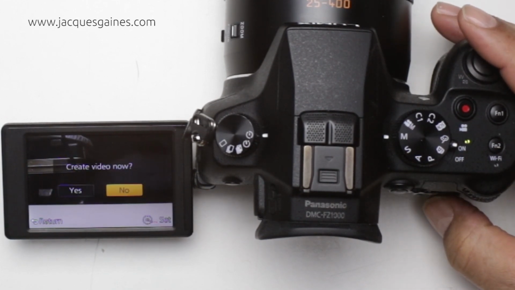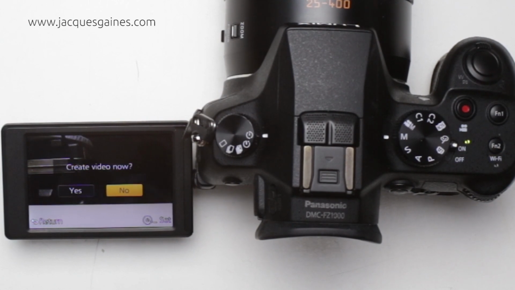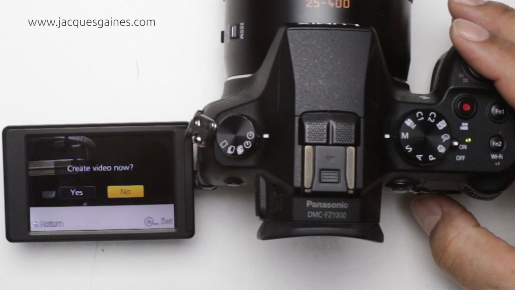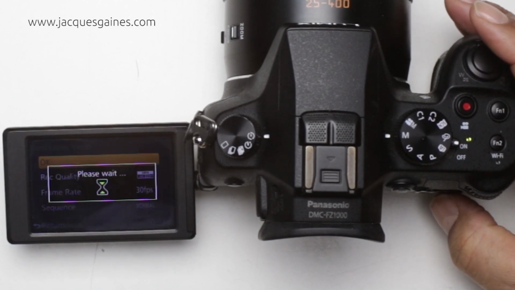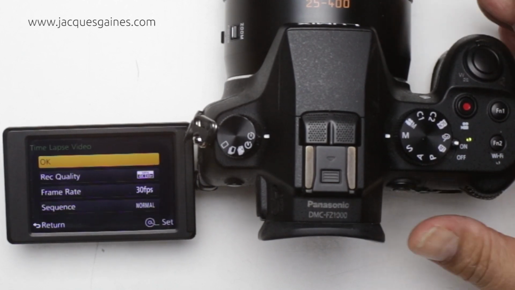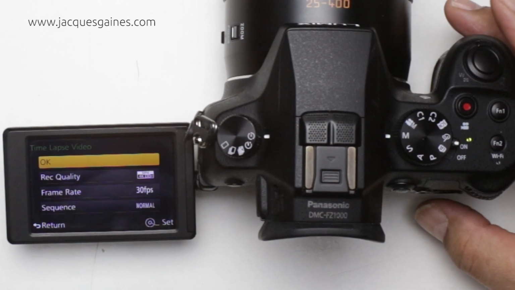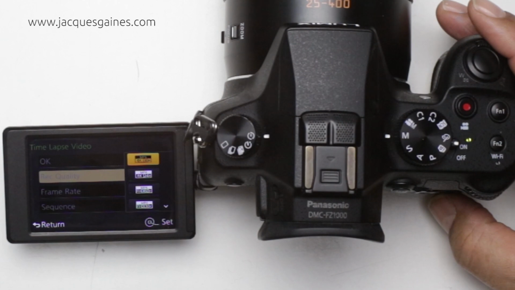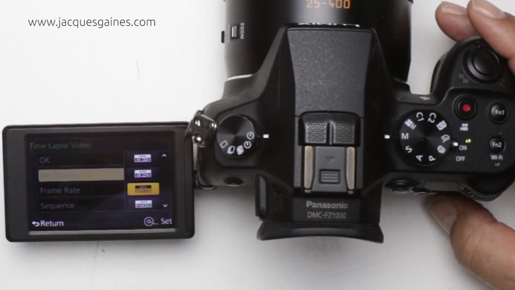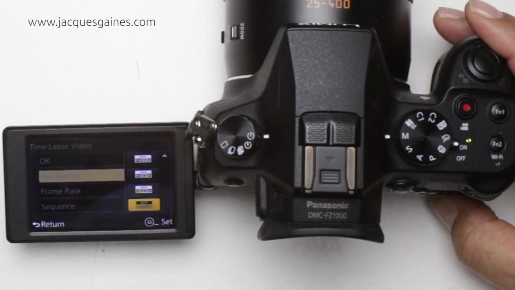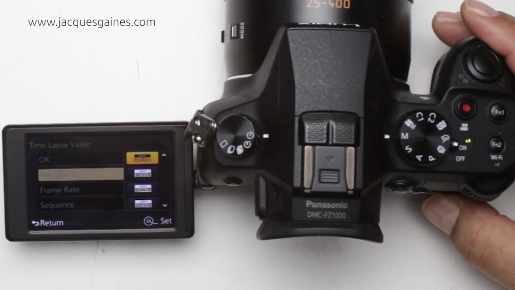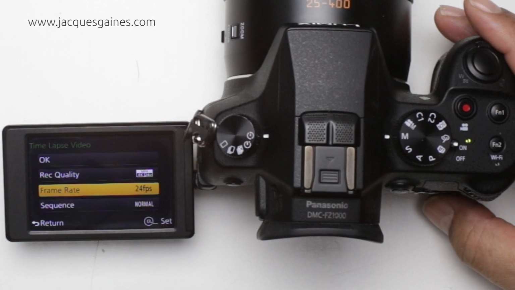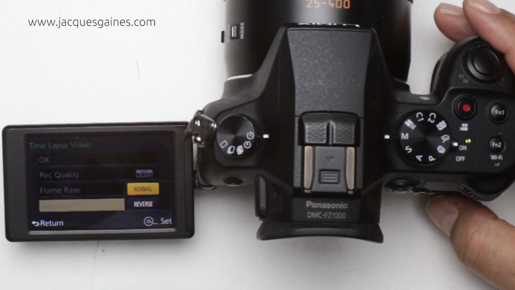When you press that, it'll ask you, do you want to create a video right now? Now, watch the options you get when you do that. It's really fun. Record quality, you can go to 4K. It'll actually make and render a 4K for you. Or you can go into all the other functions, 4K 24p, FHD 60p, 30p, and a lot of other functions and different sizes. Let's say I go for the 4K record quality. Frame rate, I say 24p. Sequence normal.